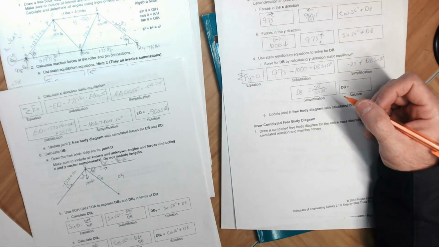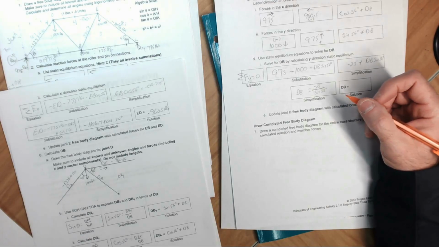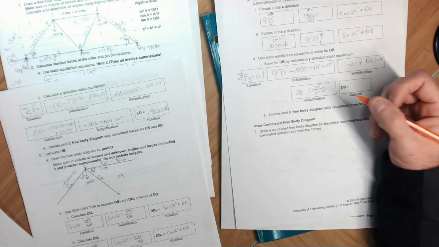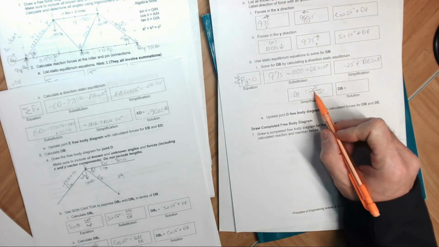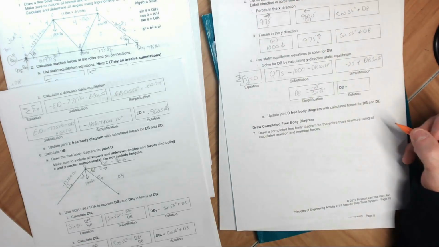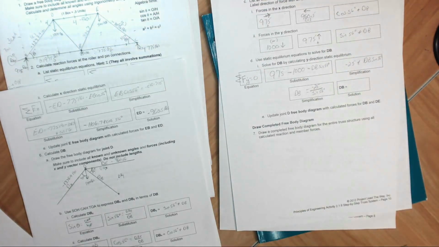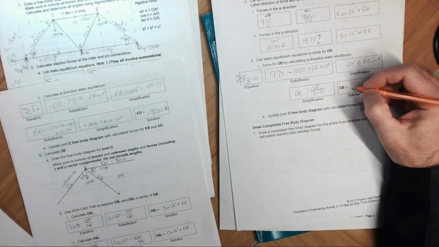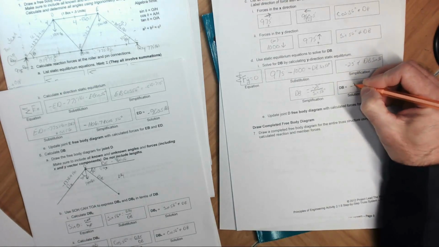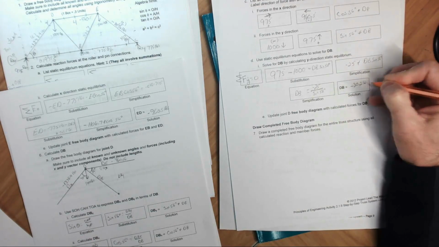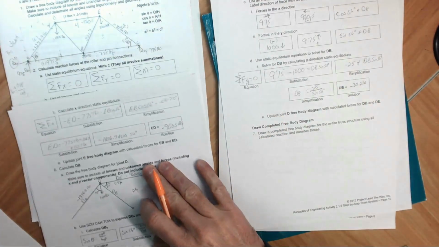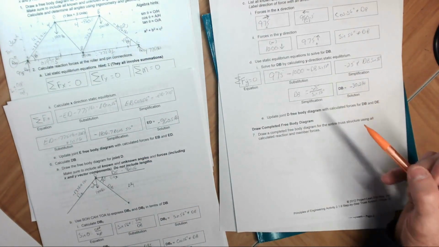Are we good? Hopefully we are good. And now we solve. You plug this into your calculator, you're going to answer the question as it pops up, and hopefully you came up with negative 30.2 pounds. Okay? So we have this right there.